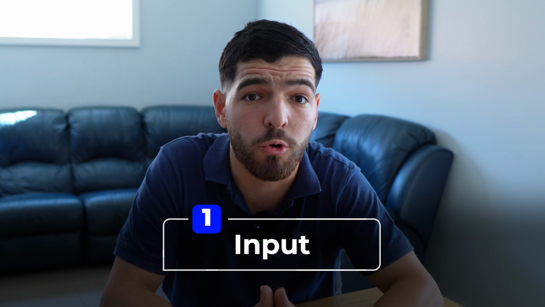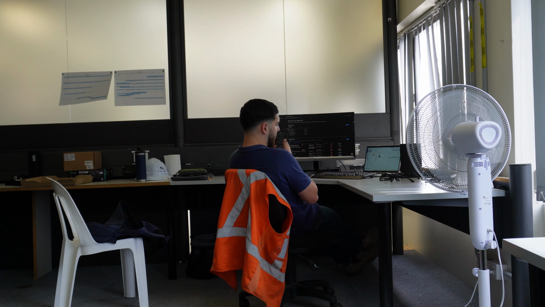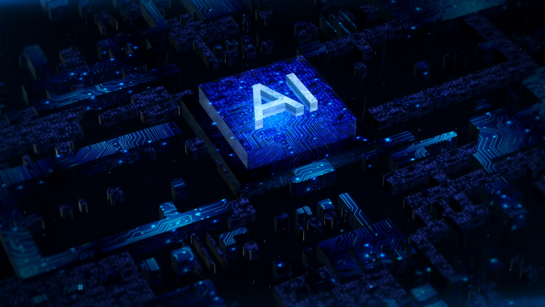Step 1, the input. I send a voice note from my phone. I do it while I'm walking to site, while I'm walking back to the car, while I'm sitting down in my office. 2 to 3 minutes, and all I'm doing is just talking. I talk the way that I actually think about the day. I'll jump from what the crane crew is doing to a bolts order, to the deliveries, to the fact that one subcontractor left early. Now, it's messy. It's just that stream of consciousness, but that's fine. Why? Because the AI is going to structure all of that.